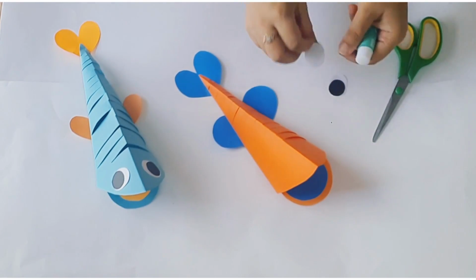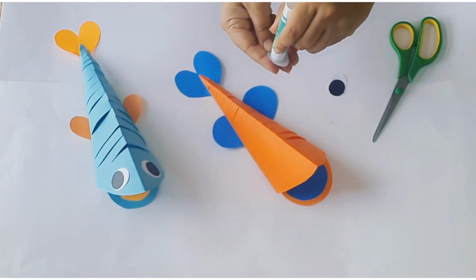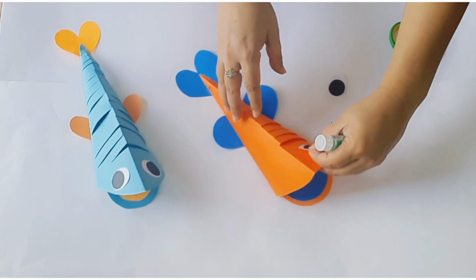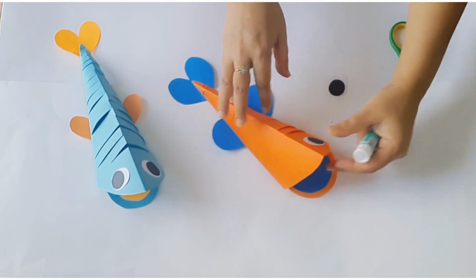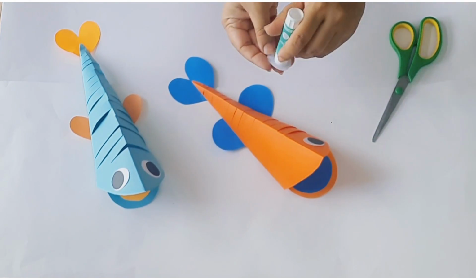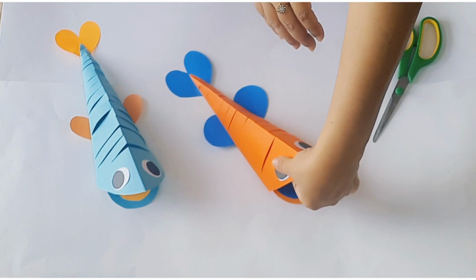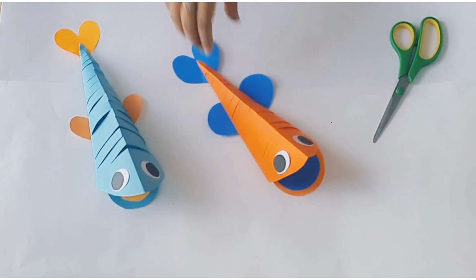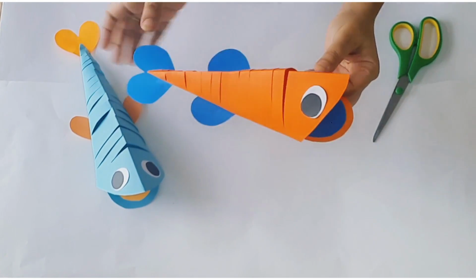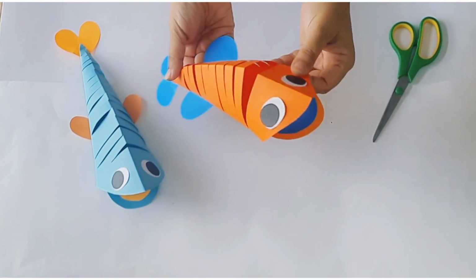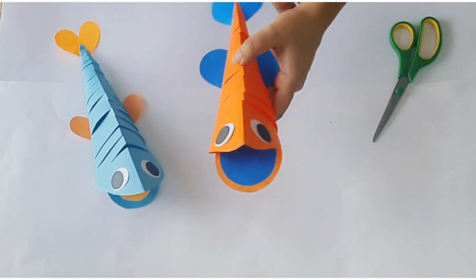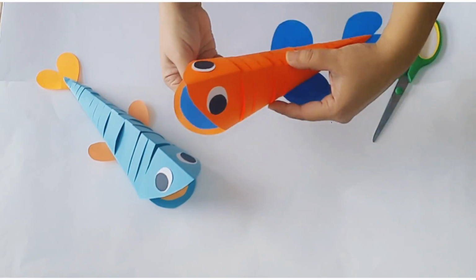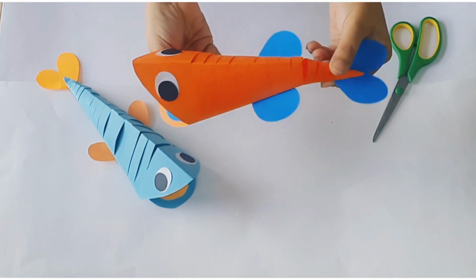Now it's time to stick the eyes. I have made the eyes using black and white colored paper. You can also use googly eyes. One more like this. It's done. So today we made this moving fish using paper. I hope you all liked it and you're going to make this with the help of your mom and dad.